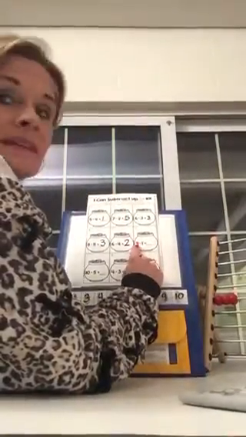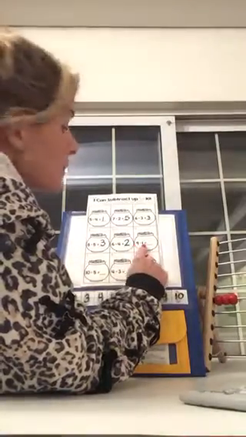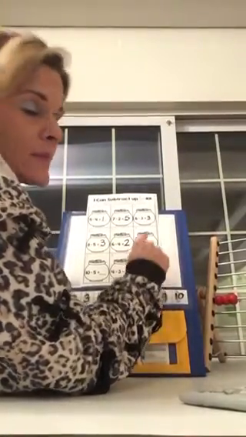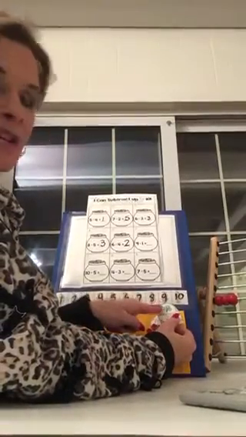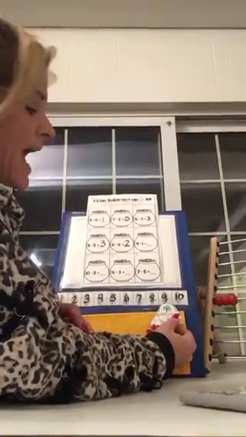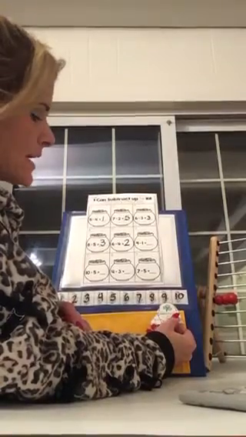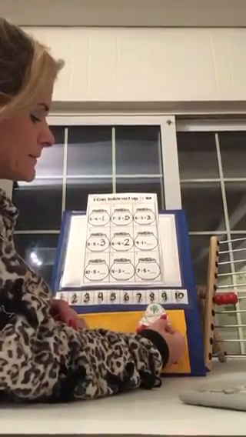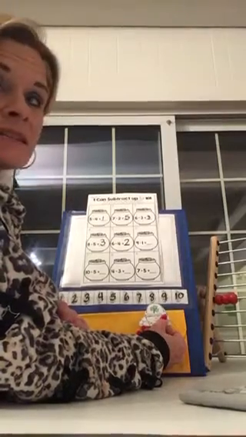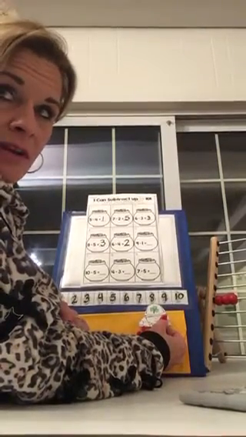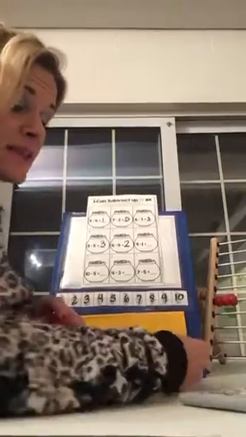It says we have 9 piles of gold, but we're only going to take away 1. So I'm going to start out on the number 9. So I'm going to line my shamrock up with the number 9. And I'm going to hop backwards 1. Here we go. 1. 1 less than 9 is 8. Does that make sense with what you already know? It sure does. It's just like counting backwards 1 time.